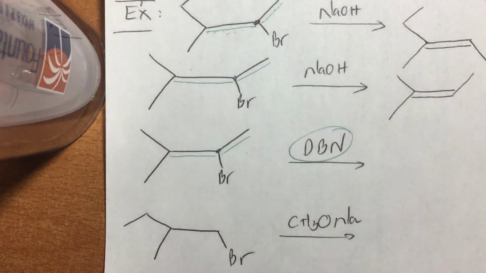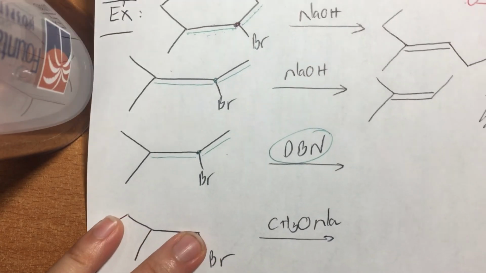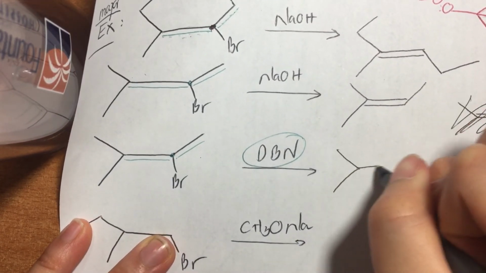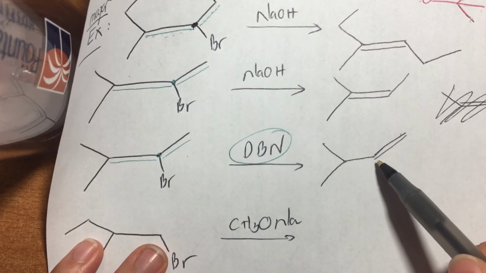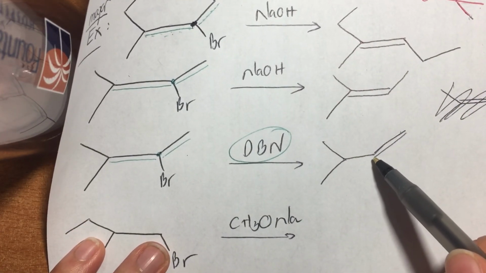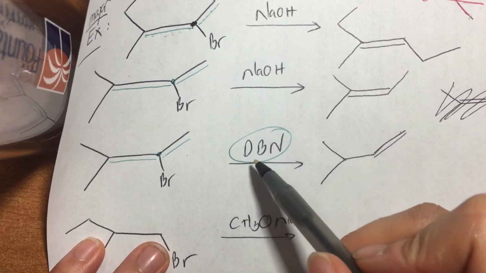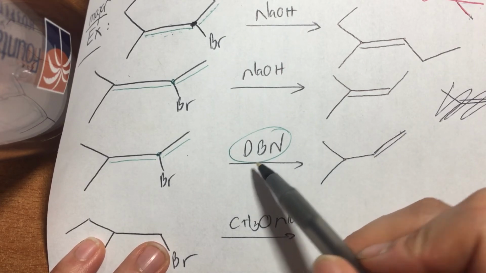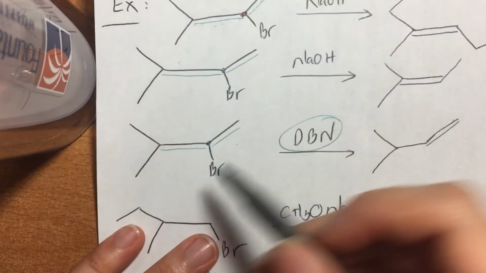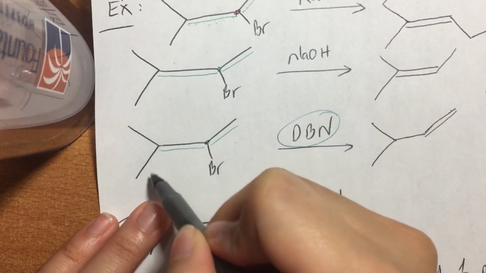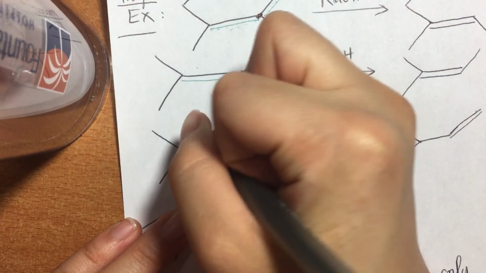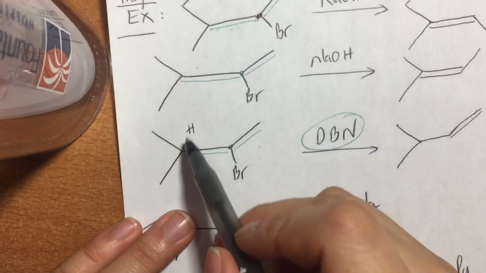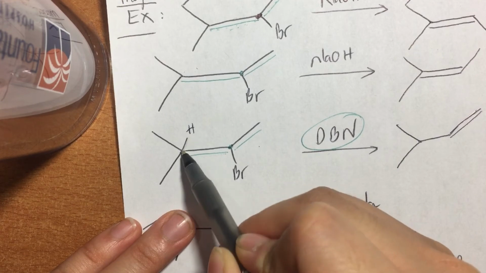But you also want to understand the reason why. My product will look like this. Because this is mono-substituted, it's less stable. Since this is a bulky base, it doesn't want to attack right here. Because if my double bond forms right here, it means that this hydrogen is participating in the reaction.